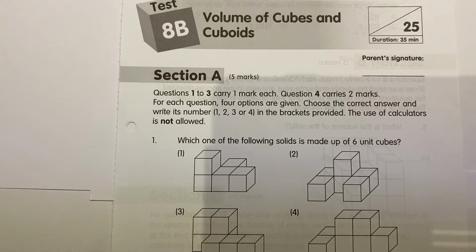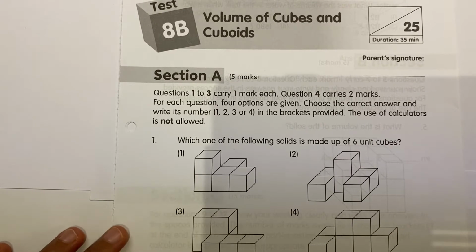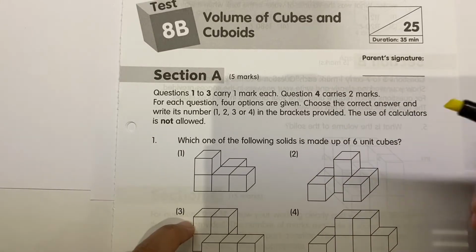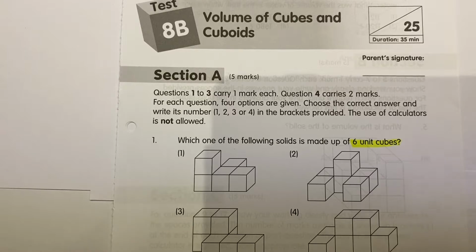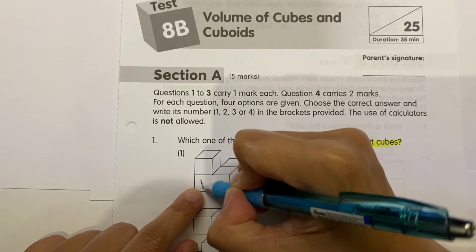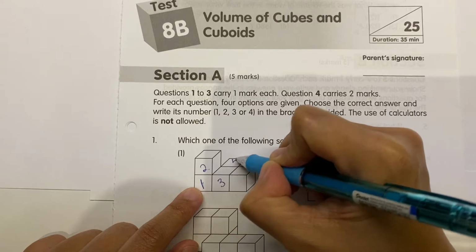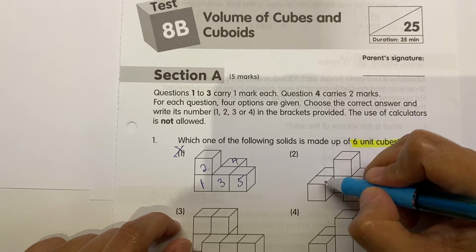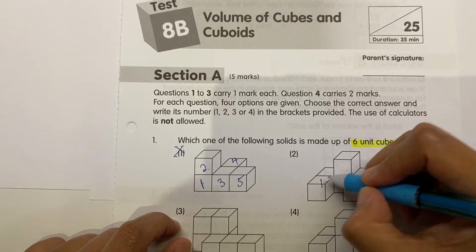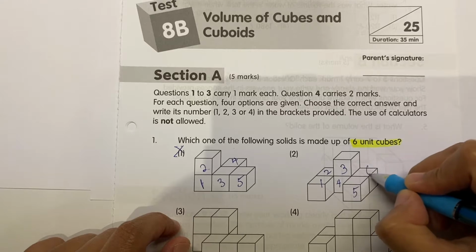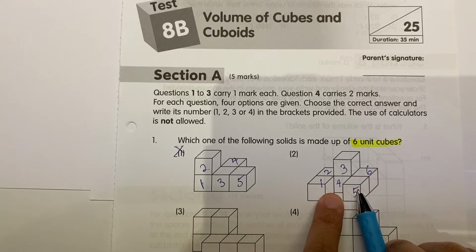Which one of the following solids is made up of 6 unique cubes? All you need to do is count the number of cubes and check which will give you the 6 unique cubes. Option 1: this is 1, 2, 3 here, 4 here, and 5. So this is not the answer. Option 2: that's 1, 2, 3, 4, 5, and 6. So this is 6, as you can see.